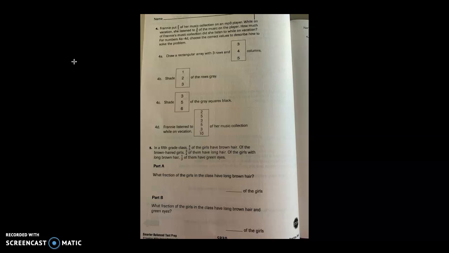For part B, it says shade blank of the rows gray. Well, remember, the first fraction was 2/3. We have 3 rows, so how many of those are you going to color gray? Look at that first fraction in the word problem. For part C, we're shading blank of the gray squares black. So look at our second fraction. Out of the 5 columns, how many should we shade black? Look at the second fraction in the word problem.